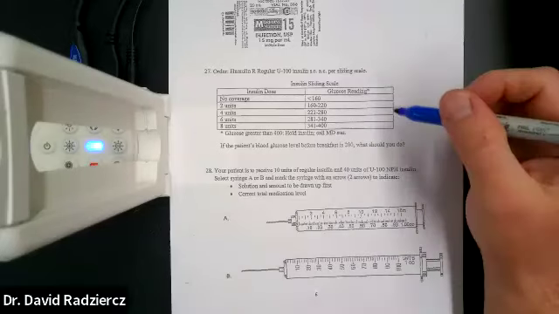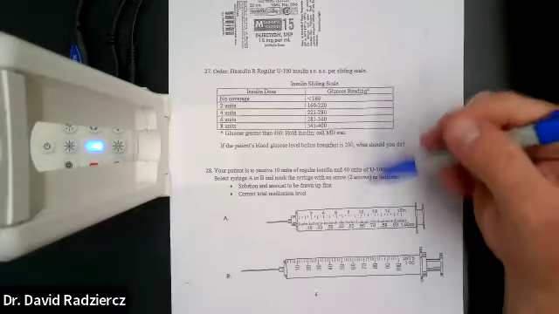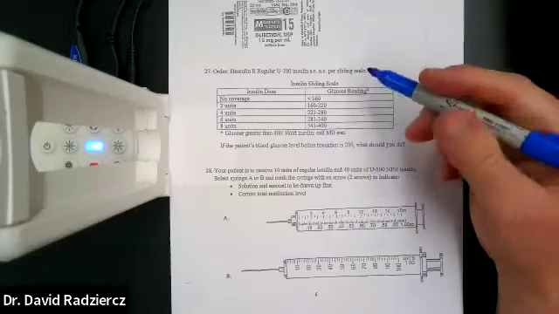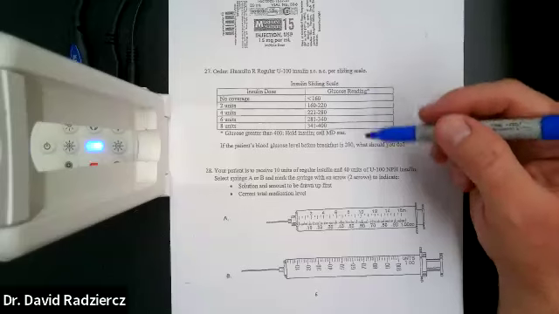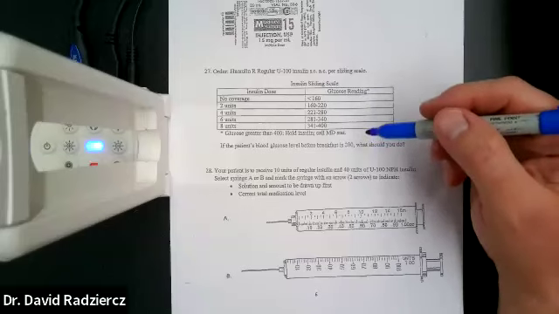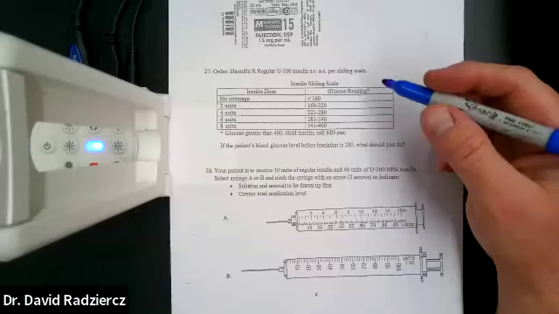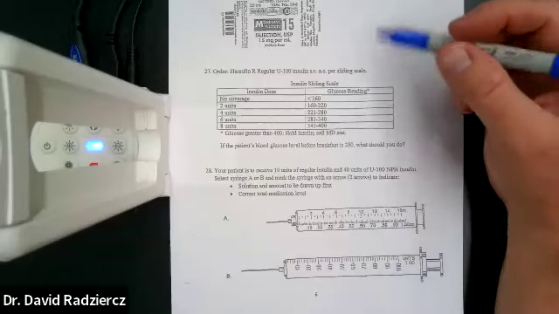Okay, so what I'm gonna do is I'm gonna talk about the insulin. These are more so just, can you mark a syringe? Can you read a sliding scale? So it's not designed to be difficult.